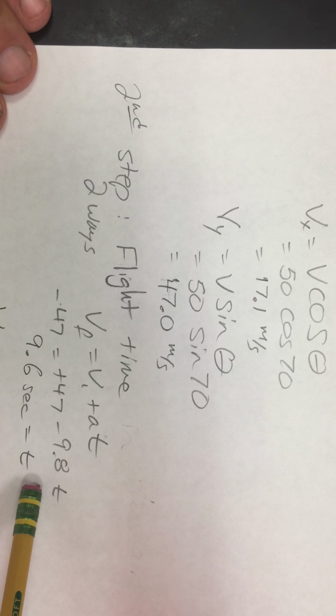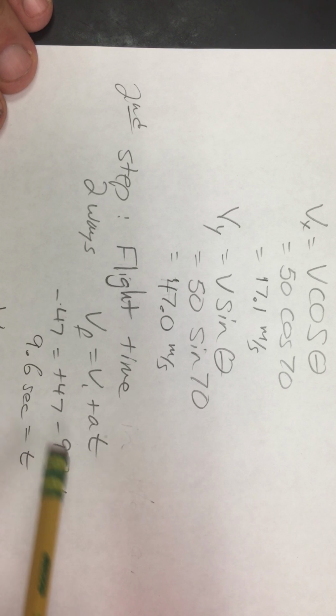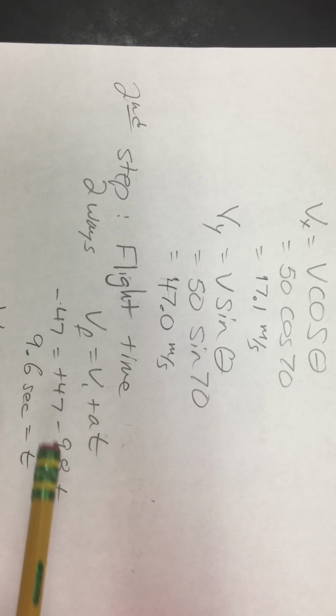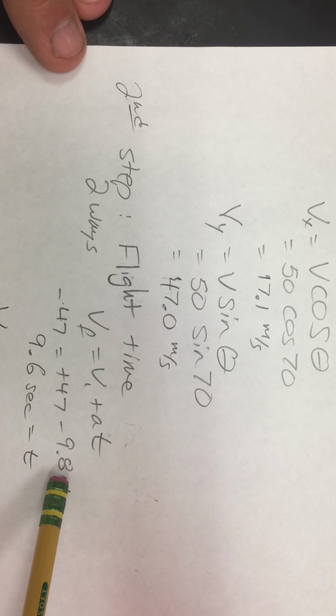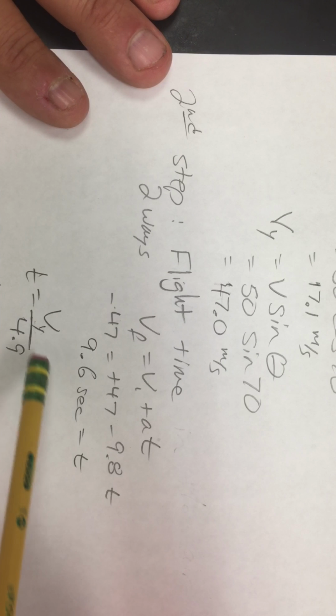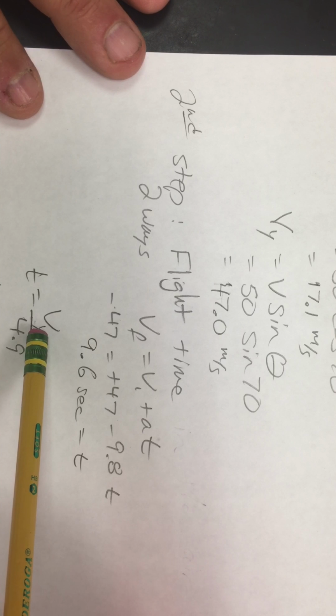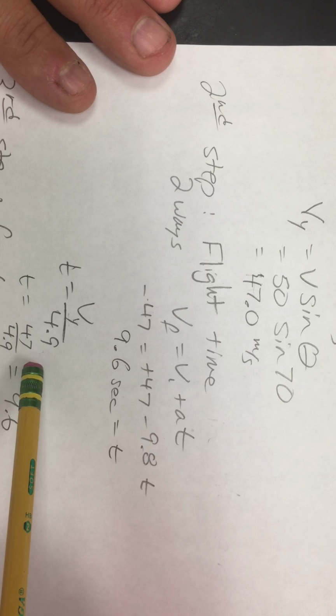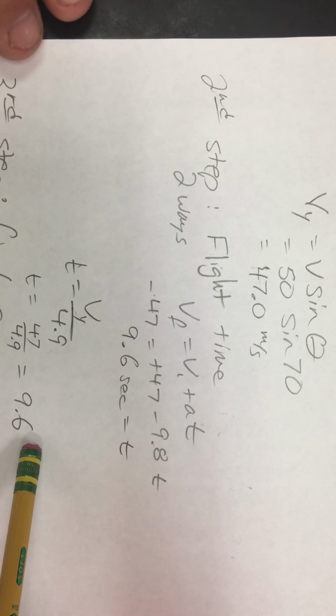Solve that correctly, you'll get 9.6. You do that first by subtracting 47 from both sides, and then dividing by negative 9.8. You could also get the same thing by just dividing the y component by 4.9. So 47 divided by 4.9 is again 9.6.